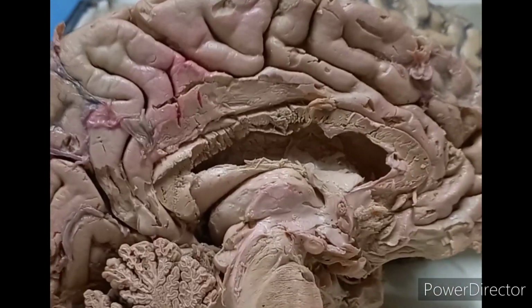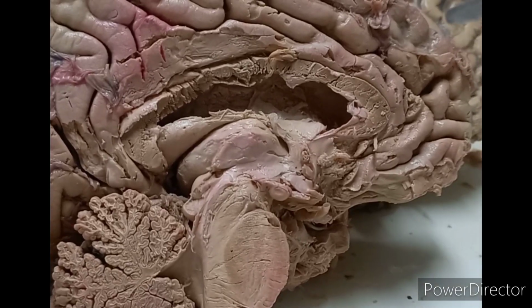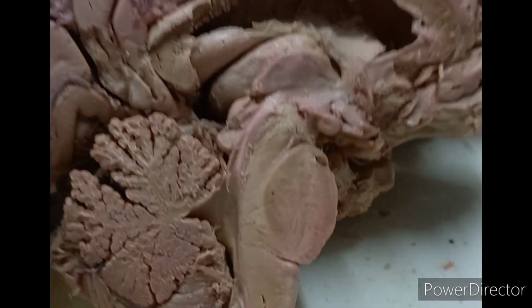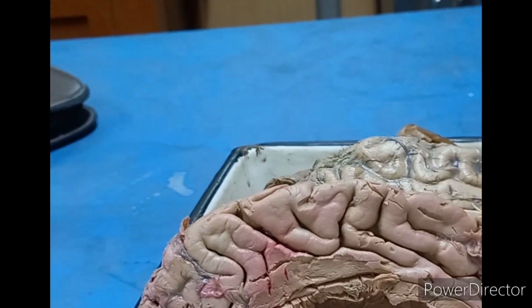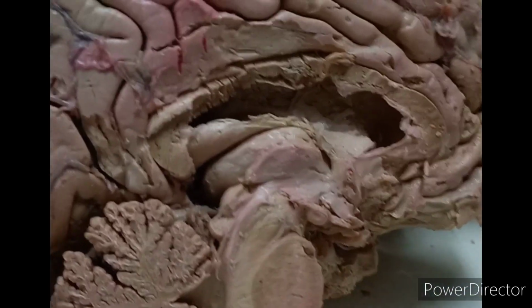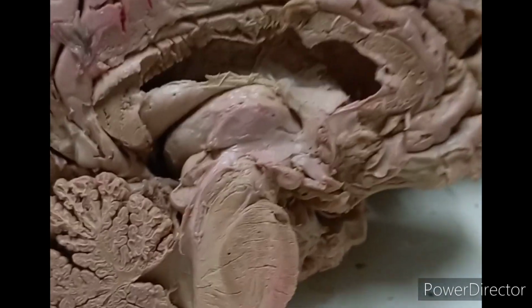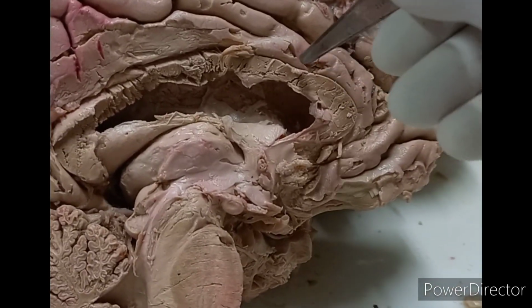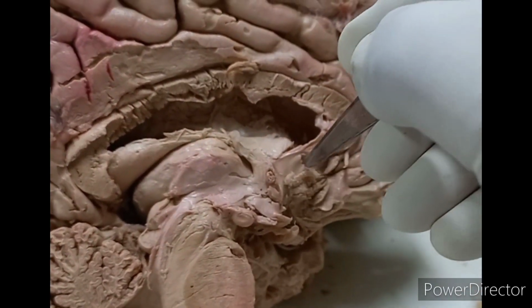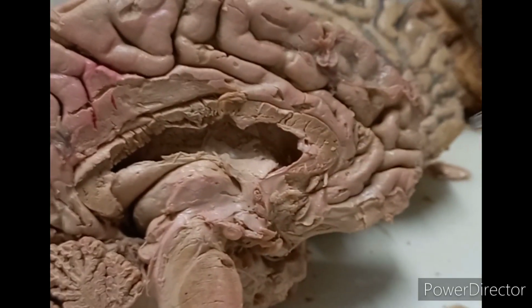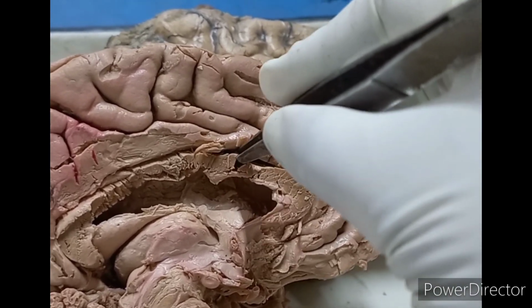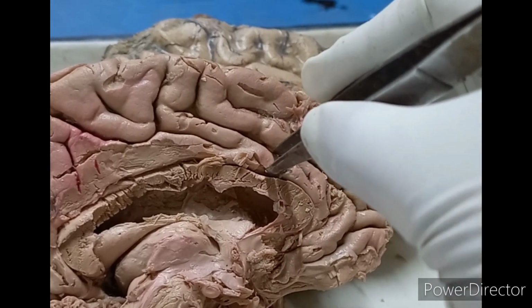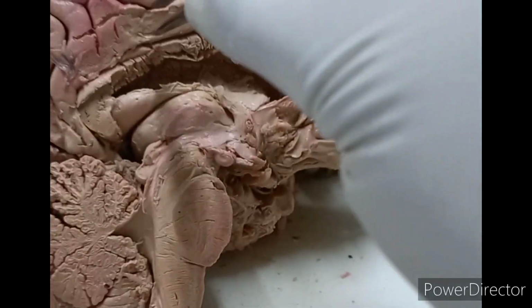In long association fiber, there is the cingulum. So, what is cingulum? It is the association fiber of the limbic lobe. You can see here the medial surface of the cerebral hemisphere. This cingulum lies within the cingulate gyrus and it is arched. Here this one is the corpus callosum. This is not an association fiber, this is a commissural fiber rather. Just above the corpus callosum, this depression is the callosal sulcus, and this is the cingulate gyrus.